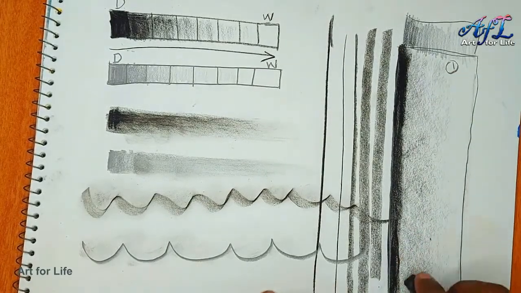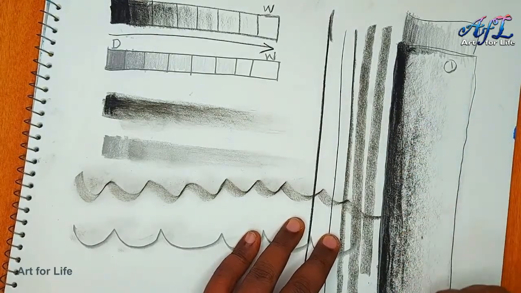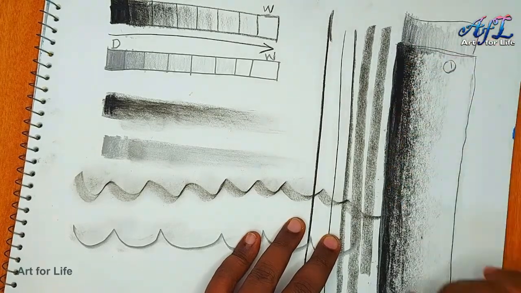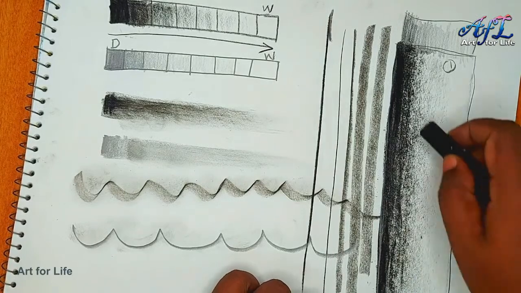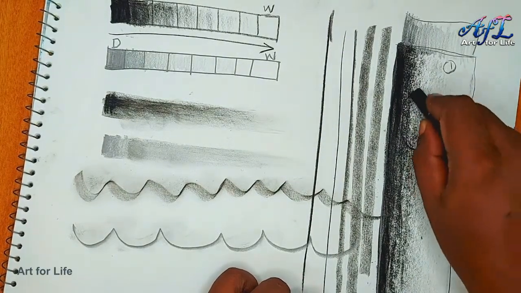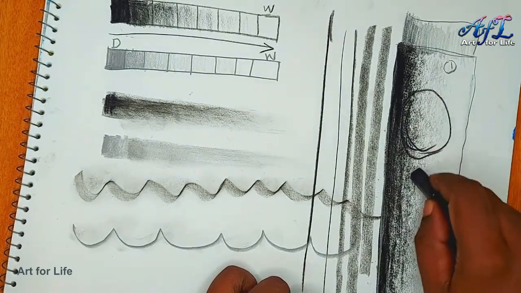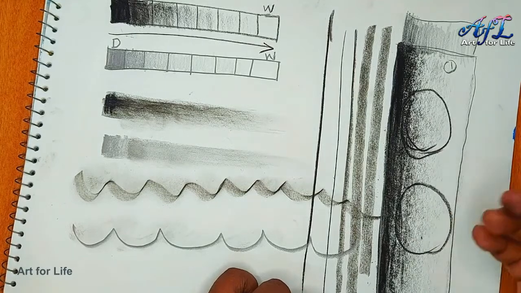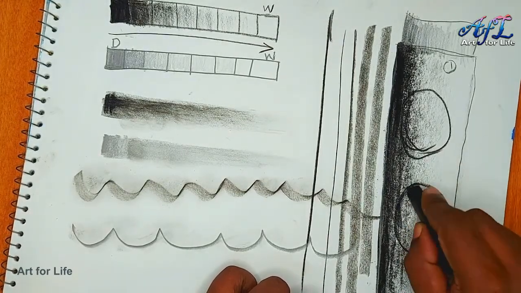Now I am giving more details. In the second layer I am giving some details, you can see here. And I made mid tones and dark tones here. So you can consider this the second layer. In the third layer I am giving some more lines, some more textures, some more shapes. So that gives you versatility with this stick. It is easy to create a lot of layers, guys.